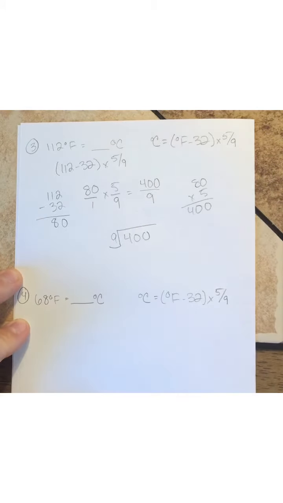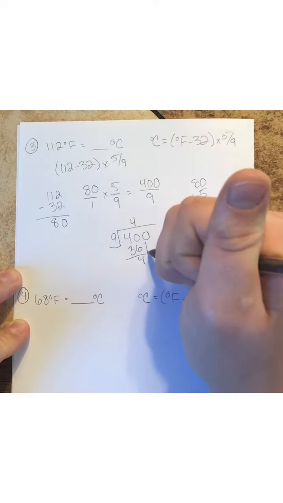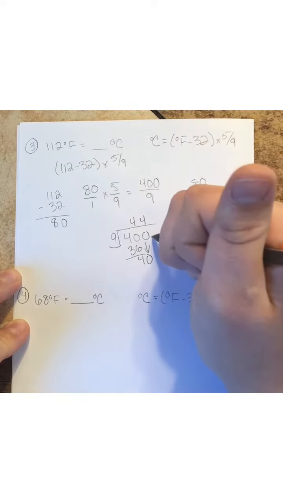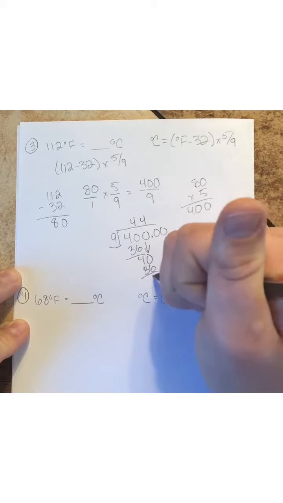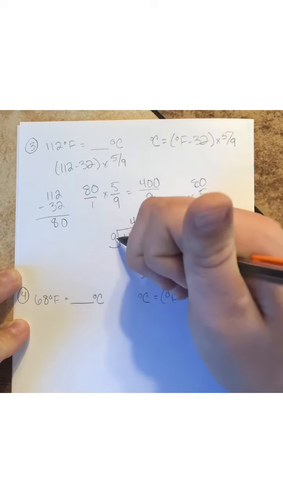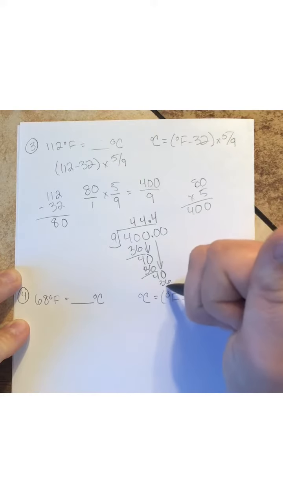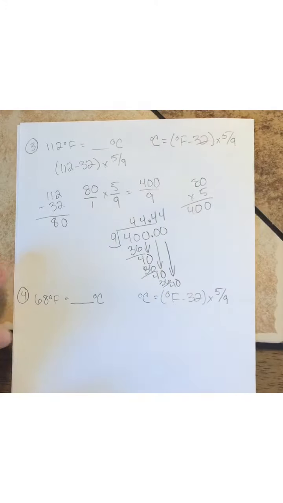All right, 9 goes into 40 4 times. And this one is just going to repeat. So 112 degrees Fahrenheit is equal to 44.4 degrees Celsius.